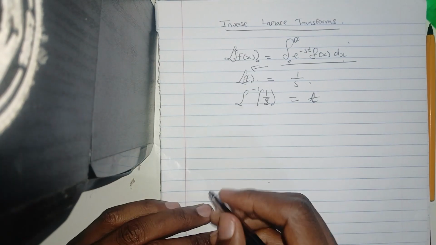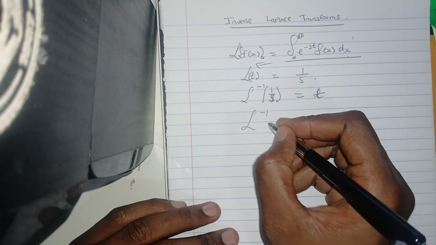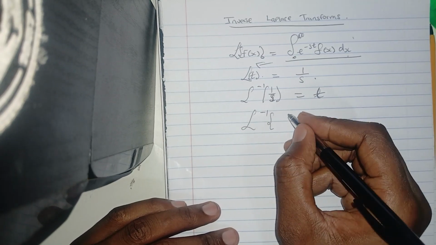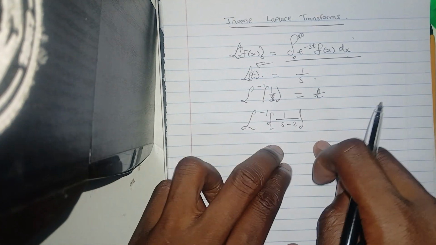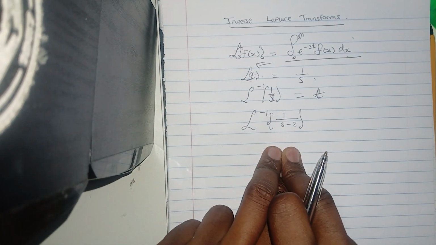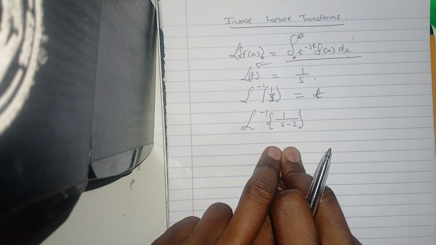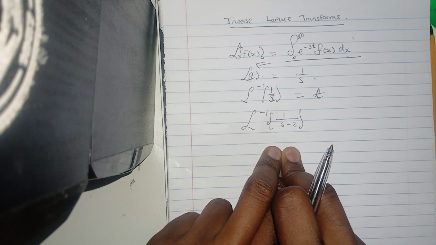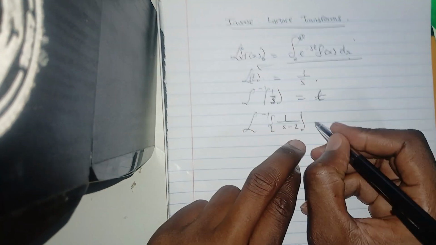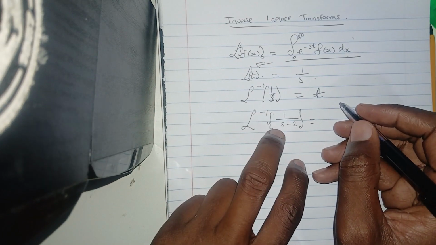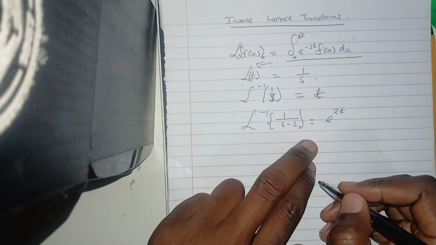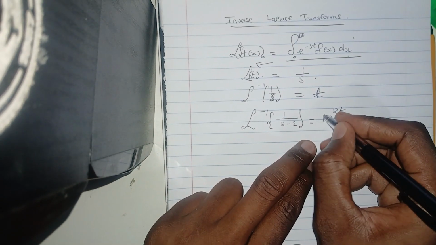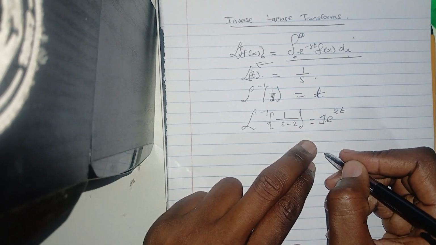So now if they say the inverse Laplace transform of 1 over s minus 2, so that means now this one is the Laplace of combination, the Laplace of shifting, right? This is the Laplace of shifting, right? So now that means here we just have to say this is equal to this, right? That's all, right? That means it's equal to 1 times e to the power 2t, right?